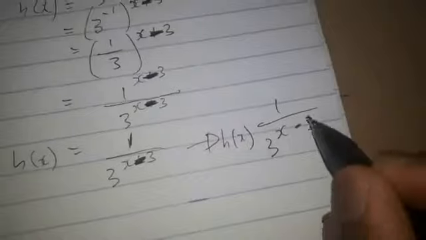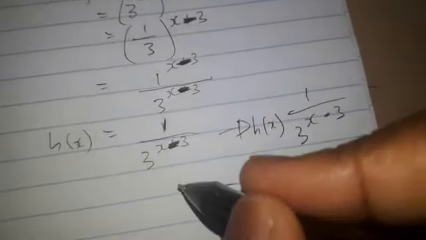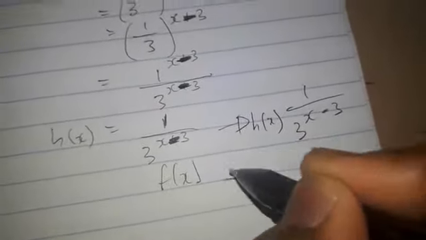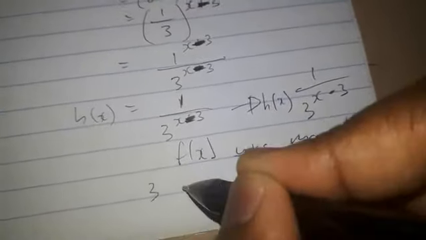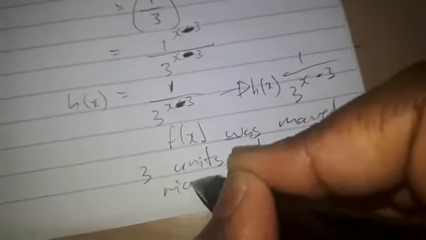Let me just write it nicely. 1 over 3 to the x minus 3. This is what h of x is. So this is clearly a shift 3 units to the right. So f of x was moved 3 units to the right because it's there. Whew. Okay, that escalated quickly, but this is what this is. We can now move on to the next question.